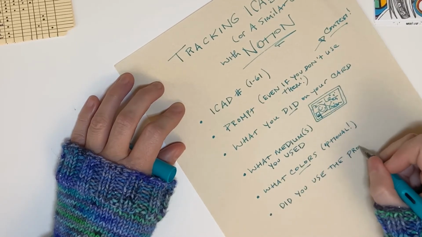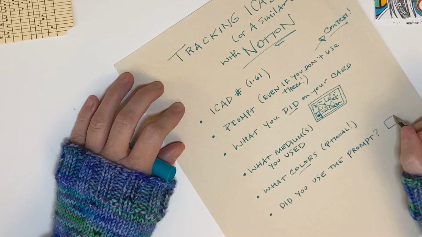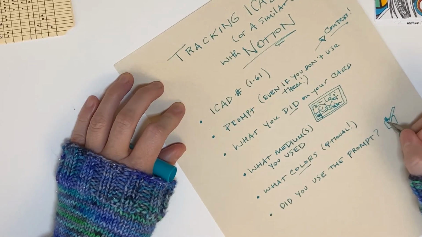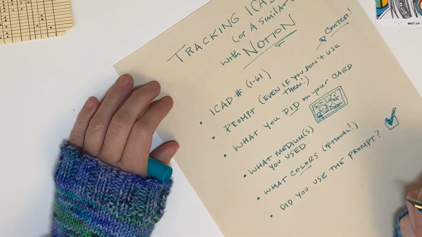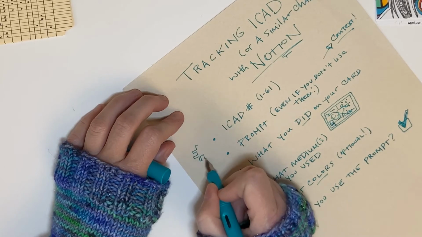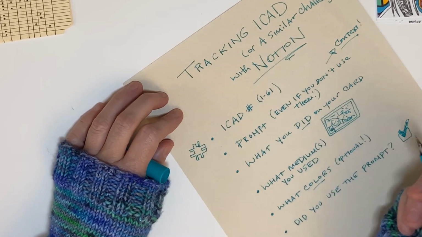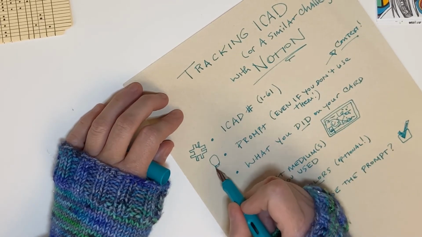You want to know what the prompt was for the day. You want to know what the date was for the day. It's just helpful to be able to match those things up when you're looking at your data. You want to know what you did. So what did you do on your card?